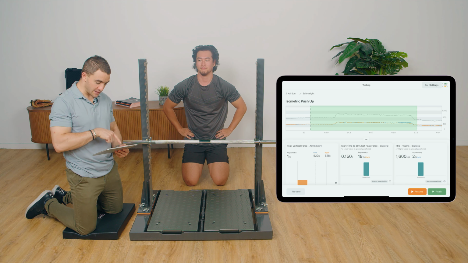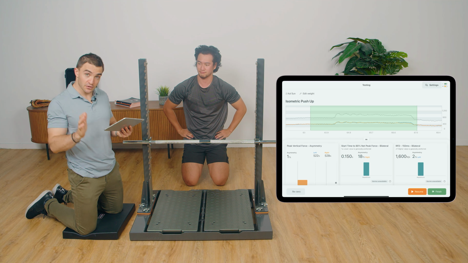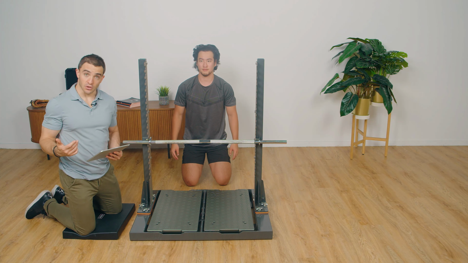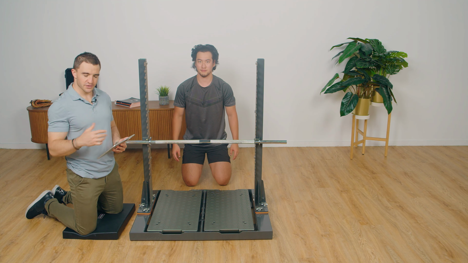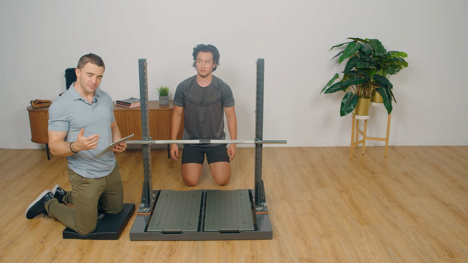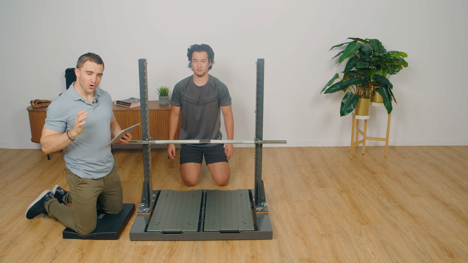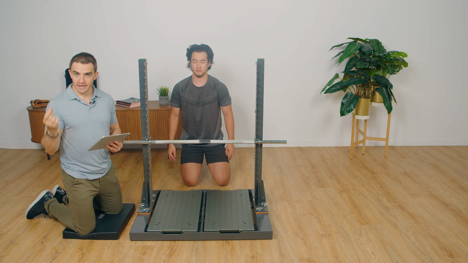But what we're looking at is peak vertical force asymmetry. So when Cal starts to apply force, which arm is producing more force? We also look at start time to 80% of peak vertical force. That sounds like a very sophisticated metric, but what we're really looking at there is, of Cal's overall peak force, how long does it take him to get to 80% of that?